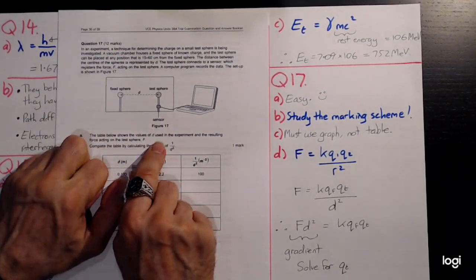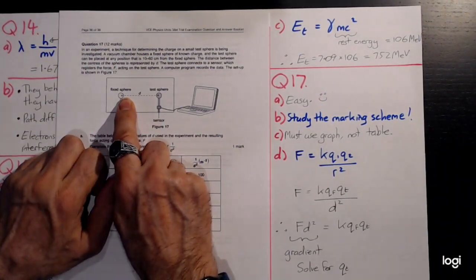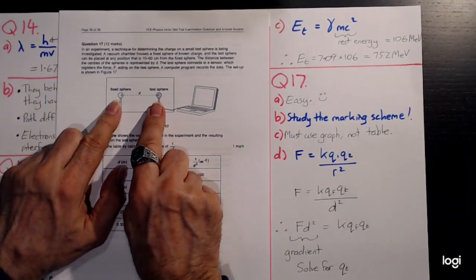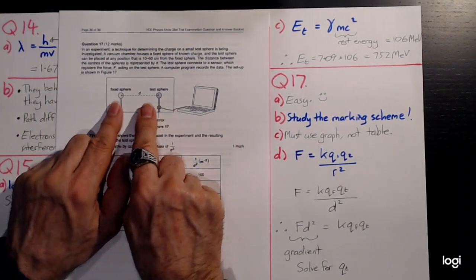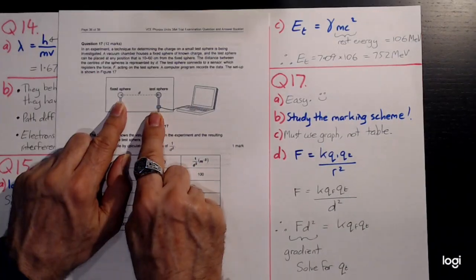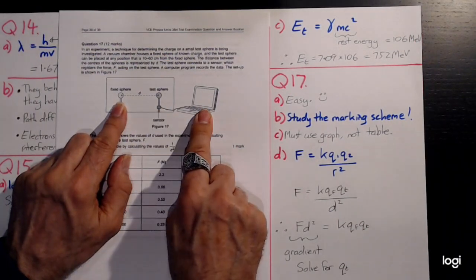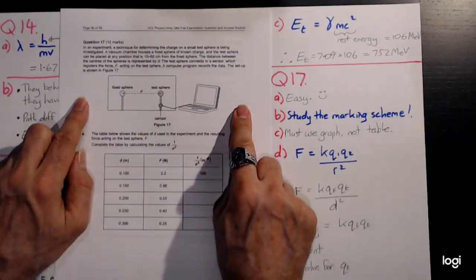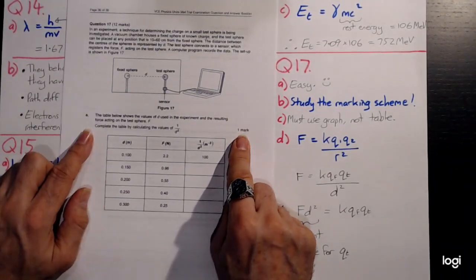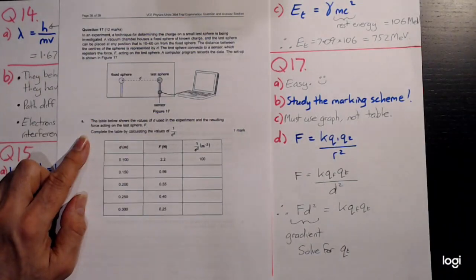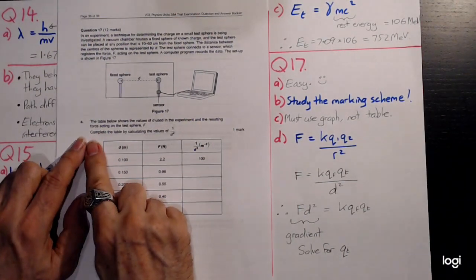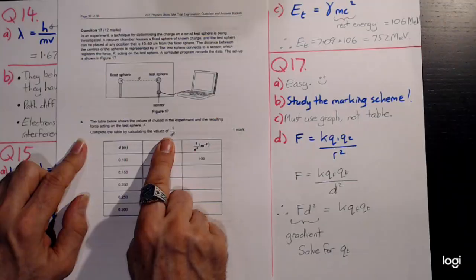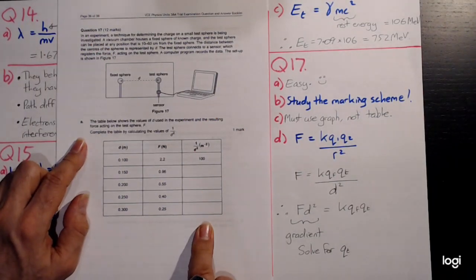Okay, so you basically charged that thing up, and because they're two charged spheres, they will have a force between them. This thing can measure the force that it's feeling, and it gets recorded on the computer. That's essentially what's going on. Okay. Part A. The table below shows the values of D, etc. It says complete the table by calculating the values of 1 over D squared. I mean, this is really easy.